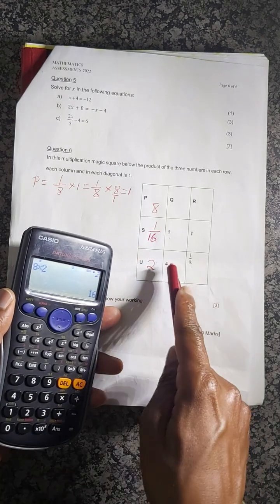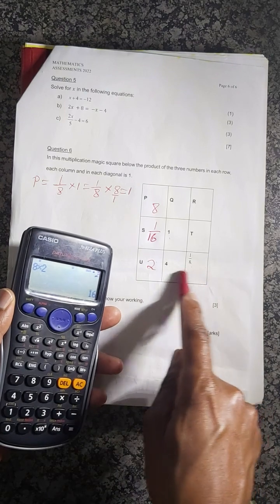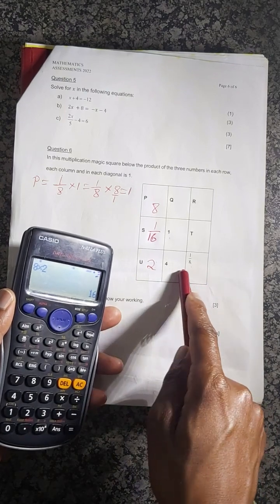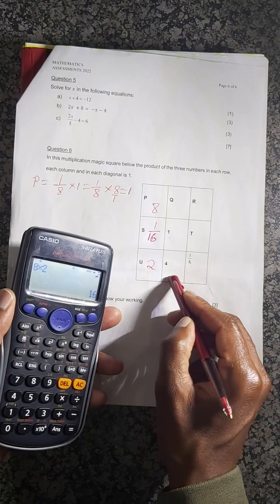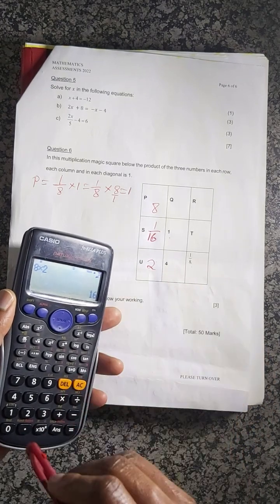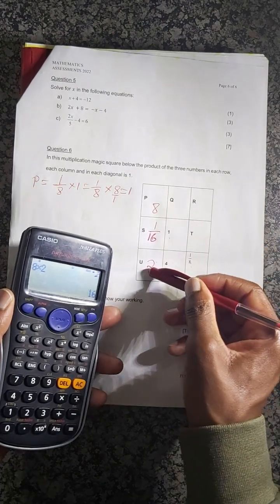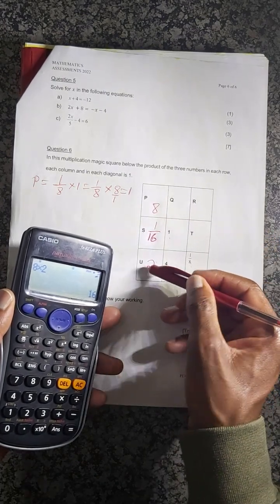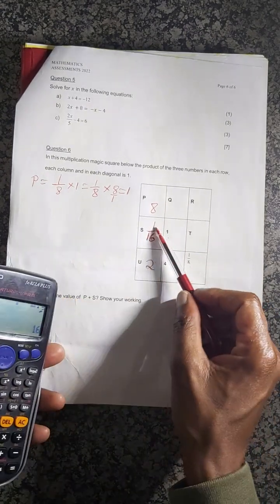Then we came here, we said 4 multiplied by 1 over 8, we got half. The inverse of this answer we got here is what? Is 2. There it is. Then we say 8 multiplied by 2, we get 16. What is the inverse of 16? It's 1 over 16. That's our answer. But we are not done, guys.